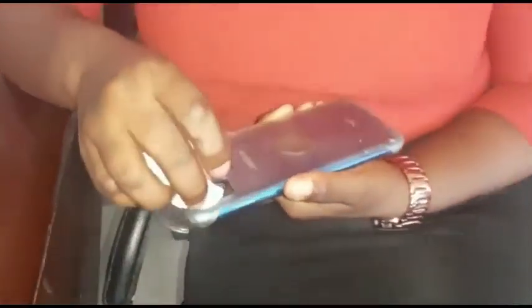So I'm going to be taking you through some few precautions. Number one is, before you take any picture at all, you need to get yourself a very clean handkerchief. In the absence of that, you can use a tissue paper to clean your lens properly, so as to take away any form of dust that appears on it. This also hinders the quality of pictures you take.